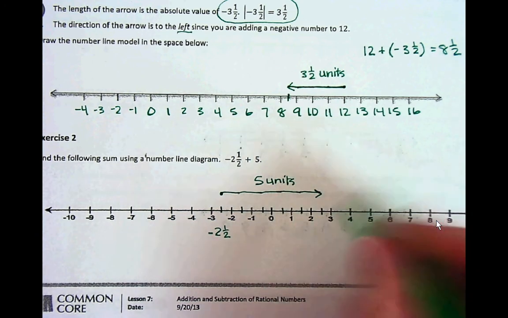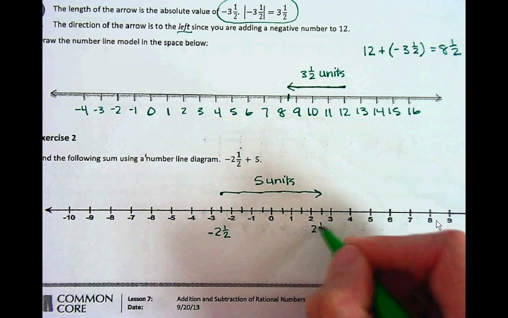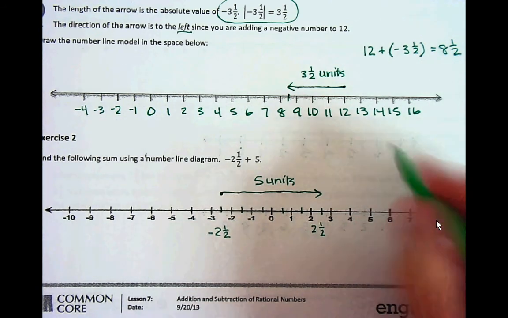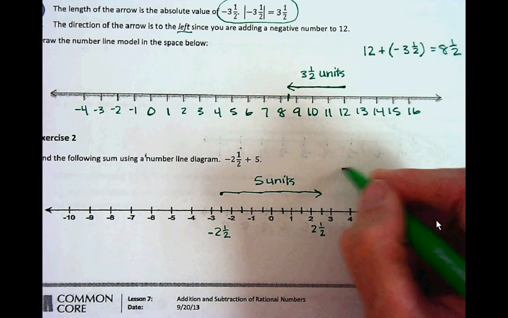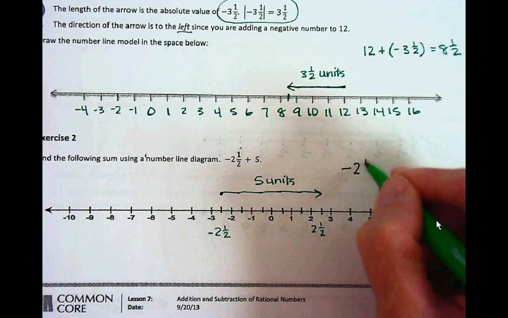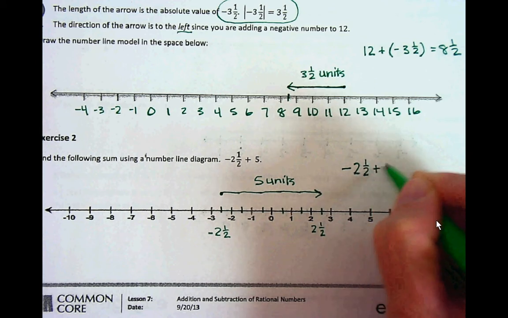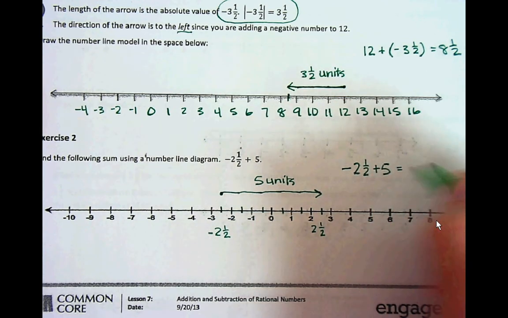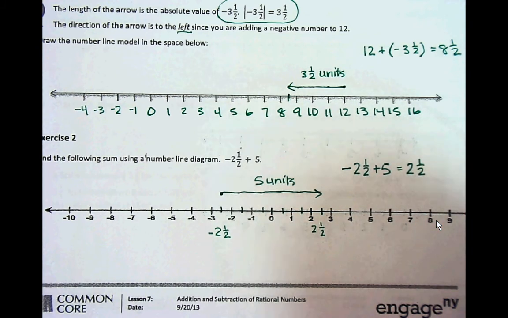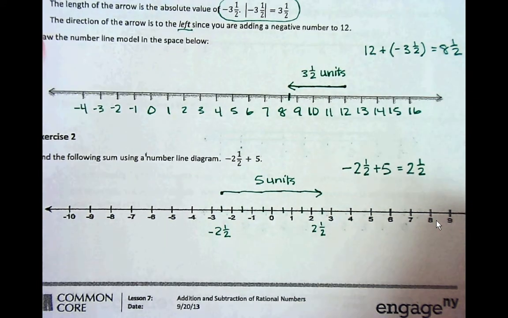So essentially this is 2 and 1/2. So essentially our equation is minus 2.5 plus 5 is going to be positive 2.5. All right, let's flip to the next page.